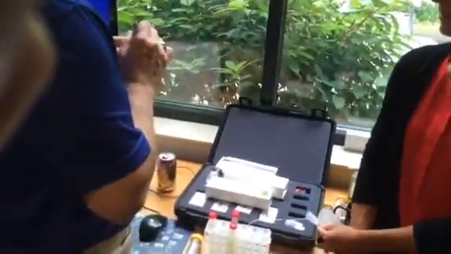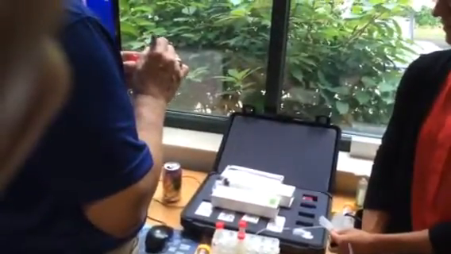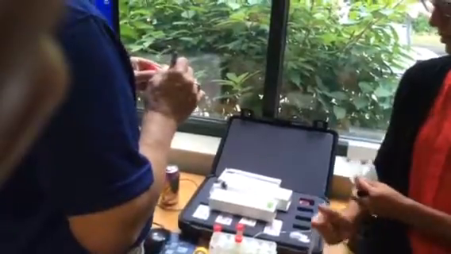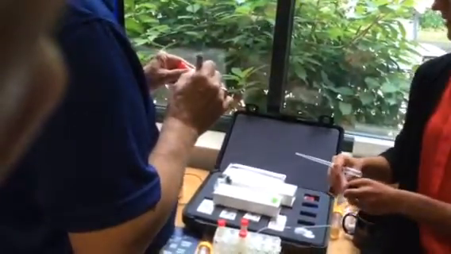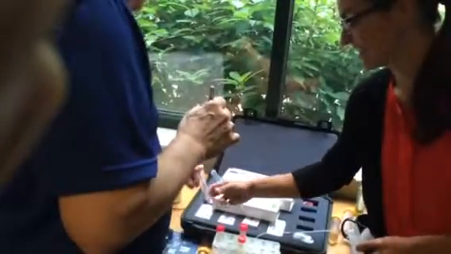Bag C, and this is going to be filtered with a 100 micron filter. Is there anything else we need to mark on that? Not for my benefit. I can't think of anything.